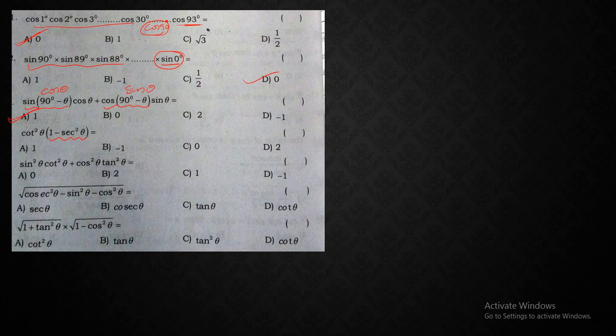So what is the value of 1 minus secant square theta? For that, what we need to do is write down the identity. So what is the identity? Secant square theta minus tan square theta is equal to 1. So from this, what did he ask? 1 minus secant square theta.